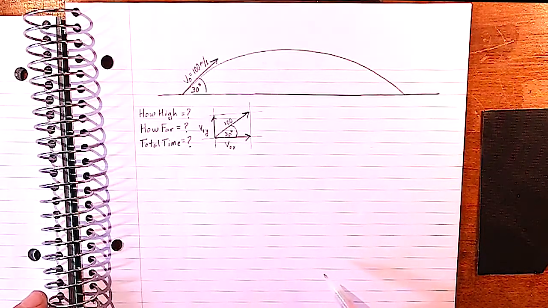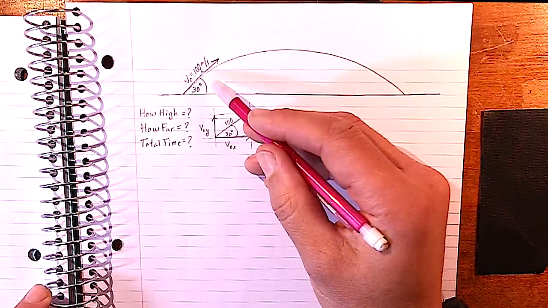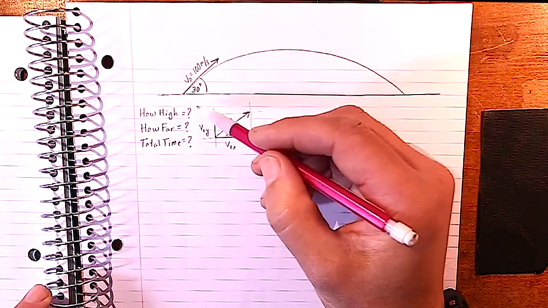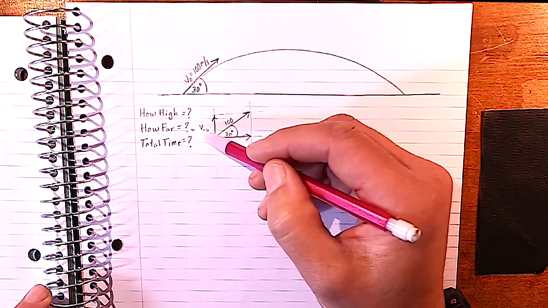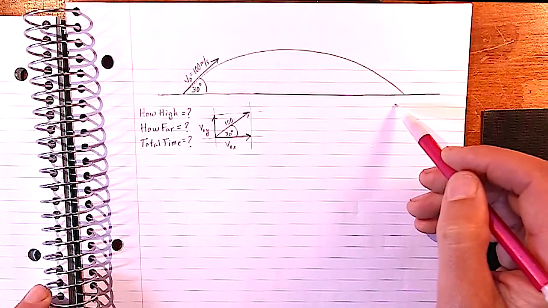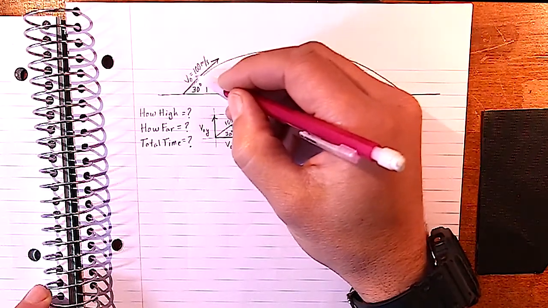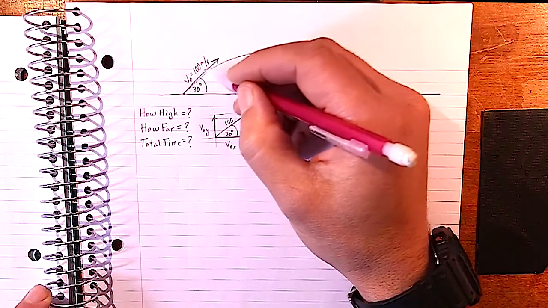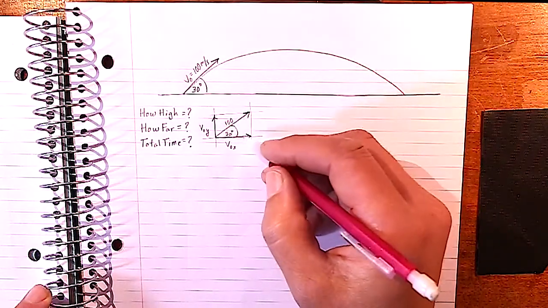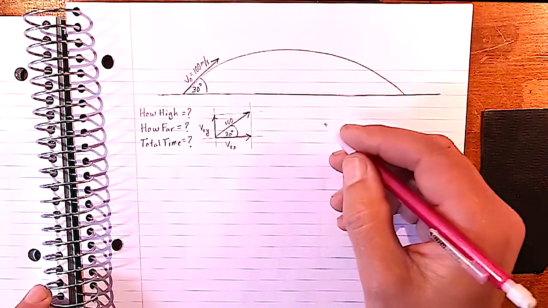Let's go ahead and solve a problem. Let's say we have a projectile that is launched at 100 meters per second at an angle of 30 degrees to the horizontal. We have 3 questions to answer. How high does it go? How far does it go? And what's the total time during its flight? The first thing to notice is that this velocity by itself isn't what we're going to use to solve the problem. We're going to break it up into x and y components. So the first thing we need to do is figure out what this v0x and this v0y are.